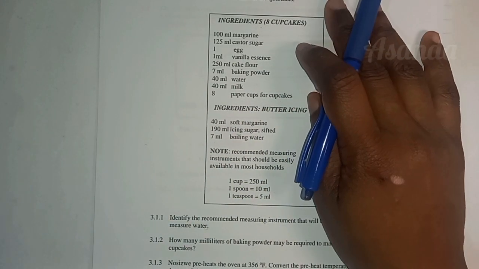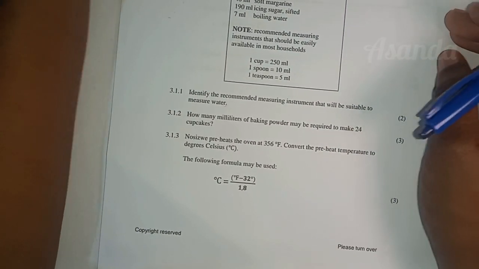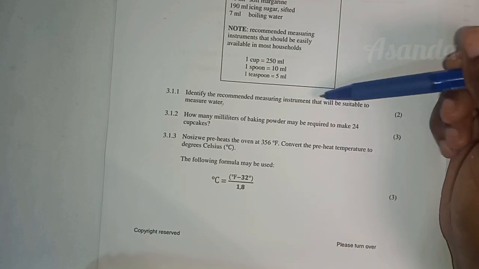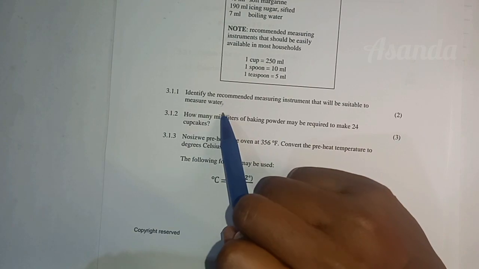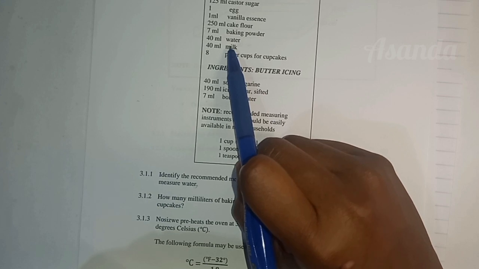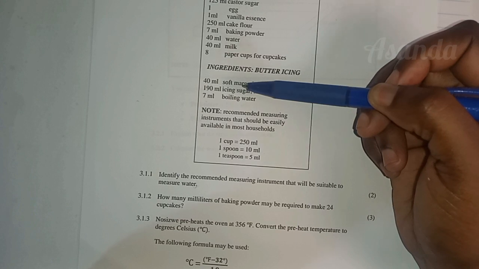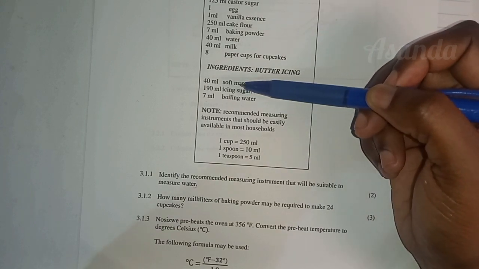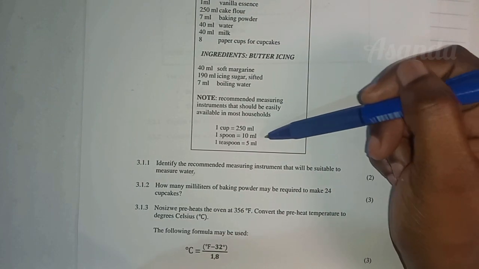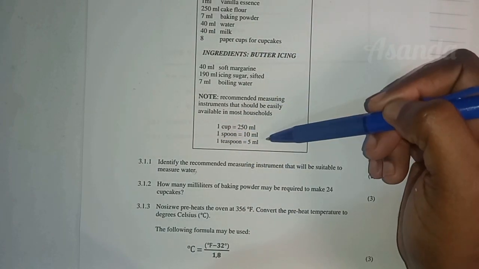Okay, so now it says questions. The first question says, identify the recommended measuring instrument that will be suitable to measure water. Now, if you come here, your water is 40 milliliters, right? So a cup, which is 250 milliliters, is too big. I do have a spoon there, which is lovely. I can just say, okay, I'll do it 4 times and get 40 milliliters.